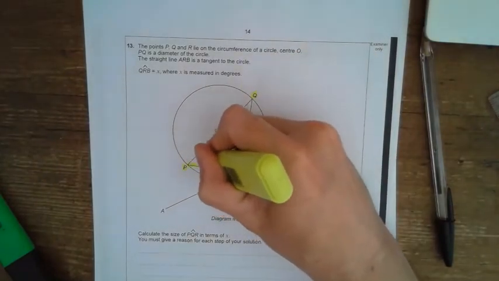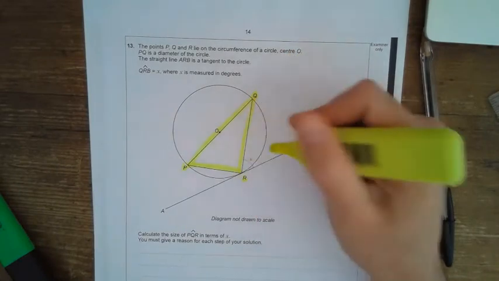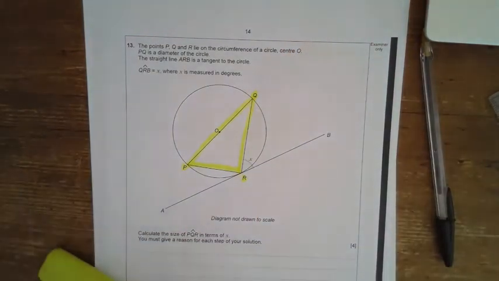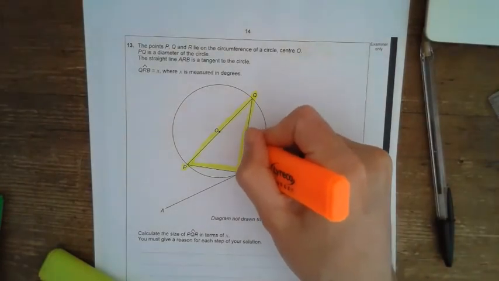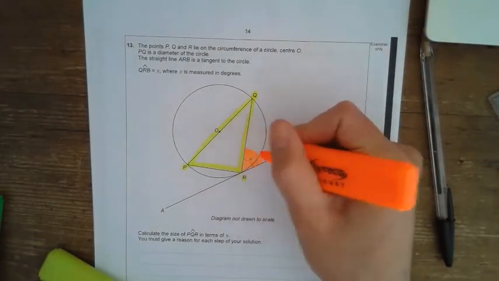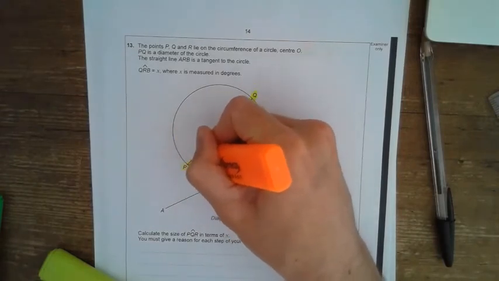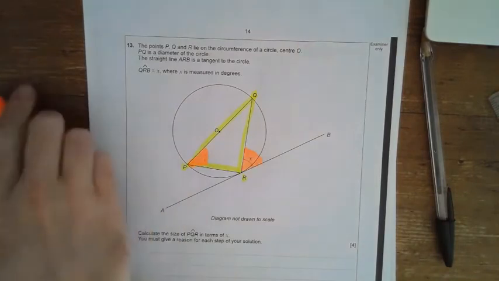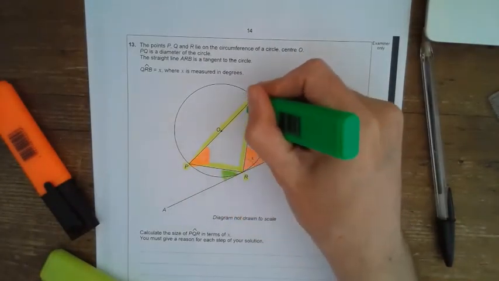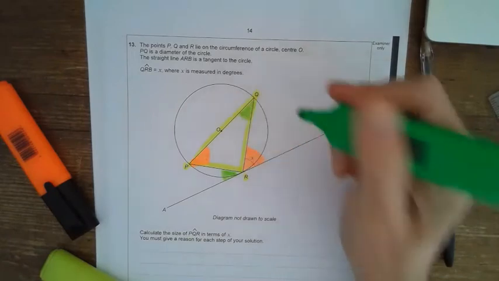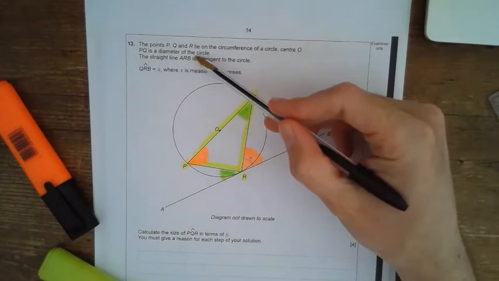And if we've got a cyclic triangle, it means we've got something called alternate segment theorem going on, which means this angle here that they've identified as x, that angle is the same as this angle here at P. And then similarly, this angle over here, which we don't know, they've not told us, would be the same as this angle up here. Okay, so we're then told that the ARB is a straight line.